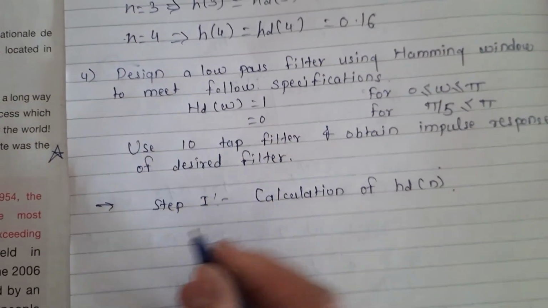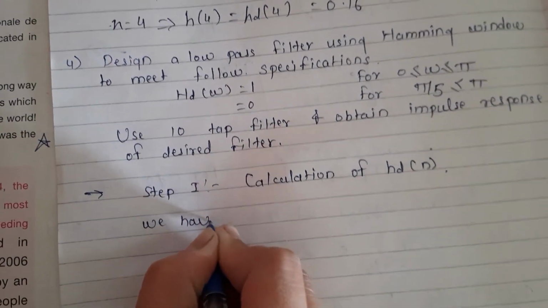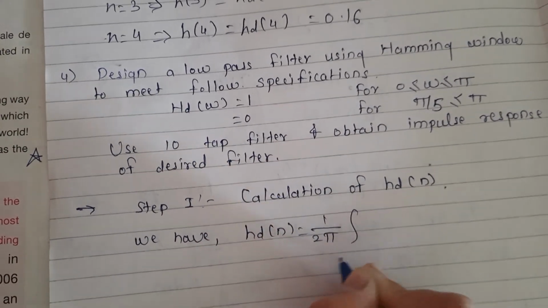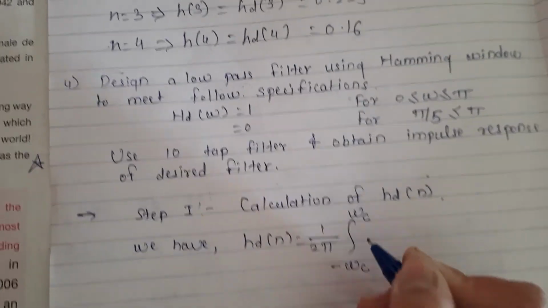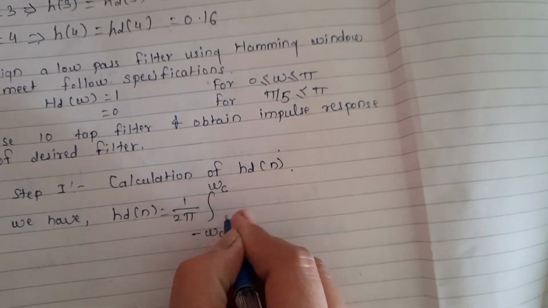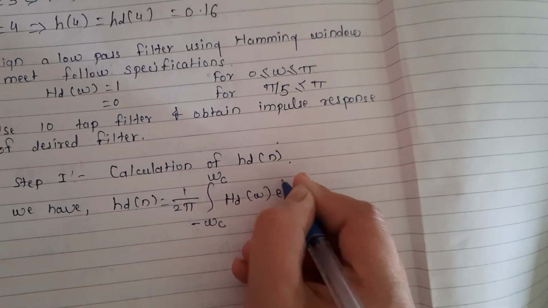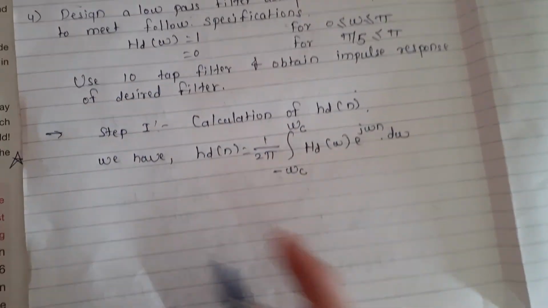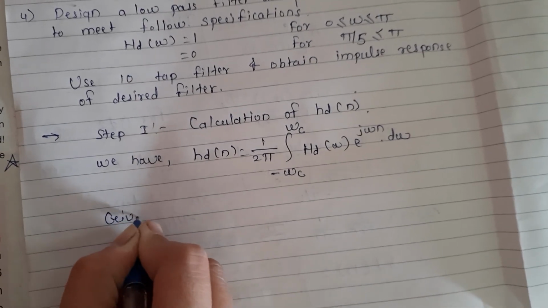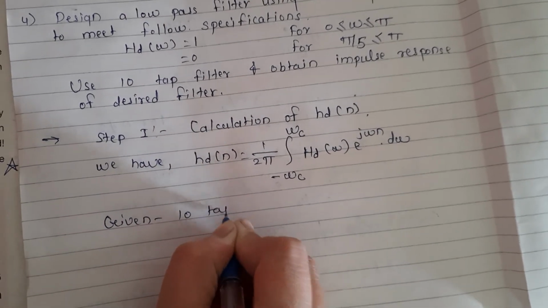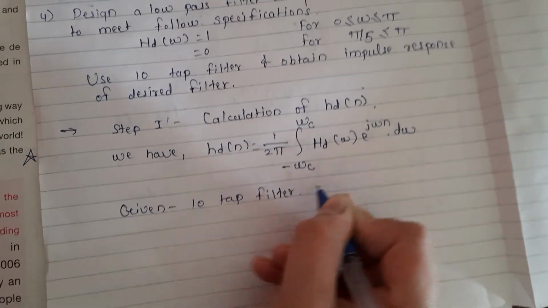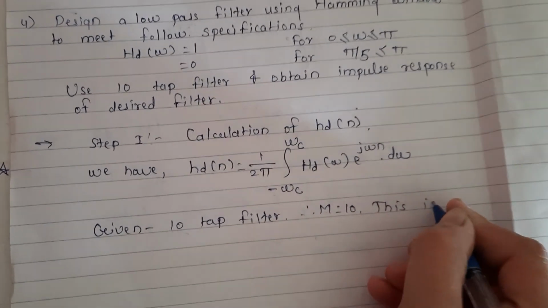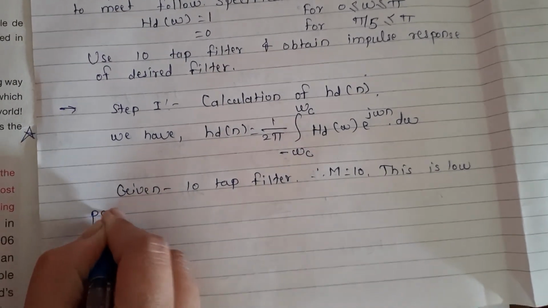HD of n. Now we have the equation for this HD of n. So it is equal to 1 by 2 pi, integration from minus omega c to plus omega c of HD of e raised to j omega into e raised to j omega n d omega. So this filter is a 10-tap filter given, therefore m is equal to 10, and this is a low pass filter.